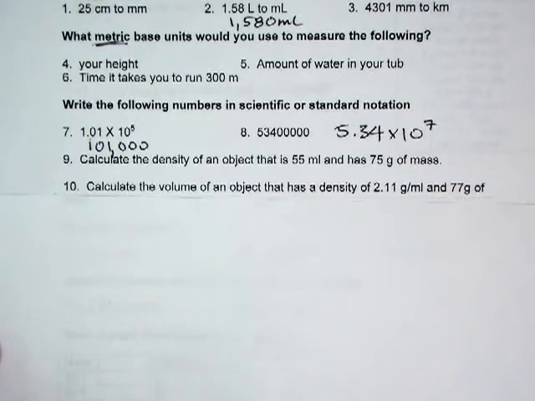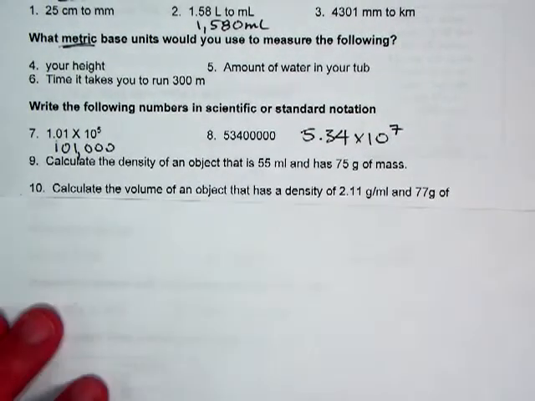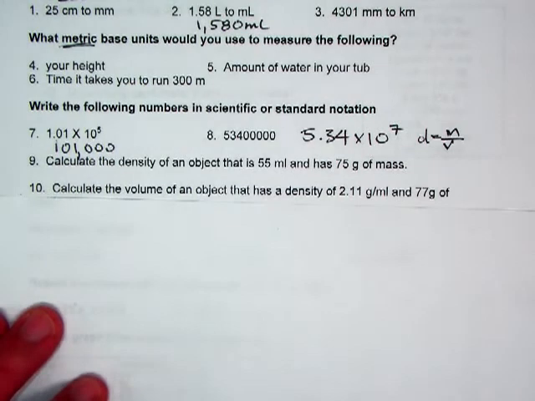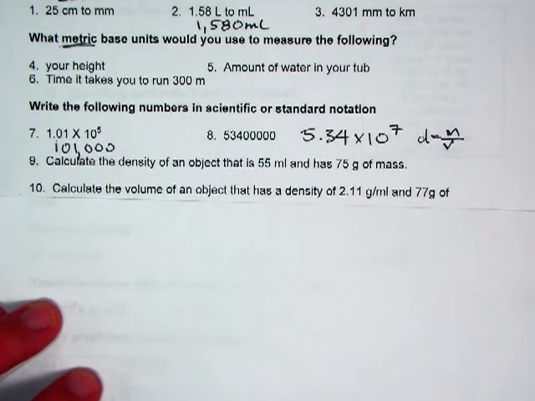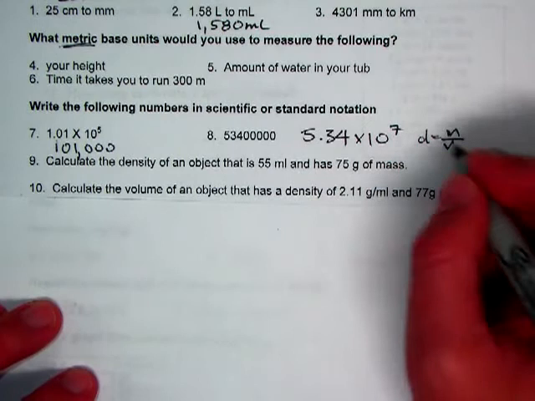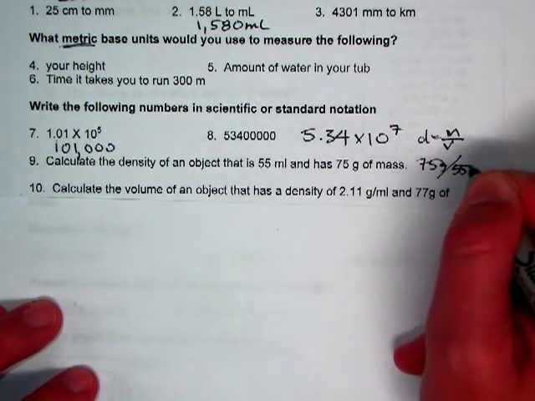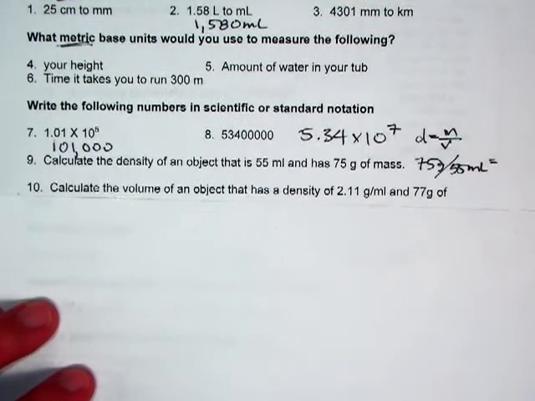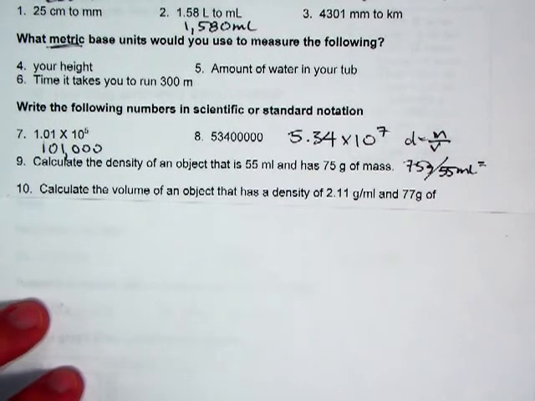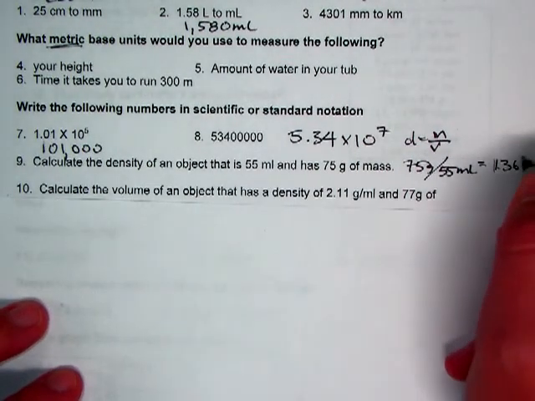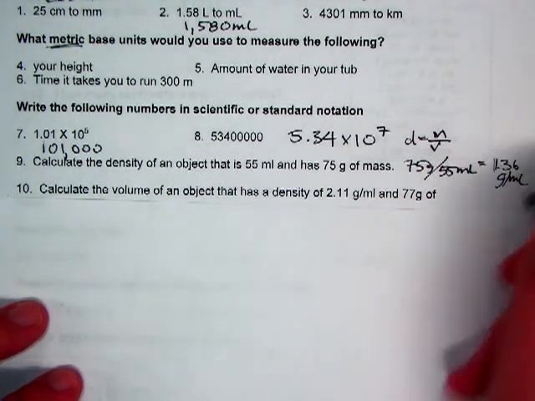Yay. Density is another thing that you need to memorize, at least the equation, which is density equals mass over volume, or the triangle if you want. So if I've got an object 75 grams of mass and it's 55 milliliters of volume, just take 75 grams divided by 55 milliliters. And what do you get? Something smallish? 1.36, and the units there are grams per milliliter, or grams per centimeter cubed.